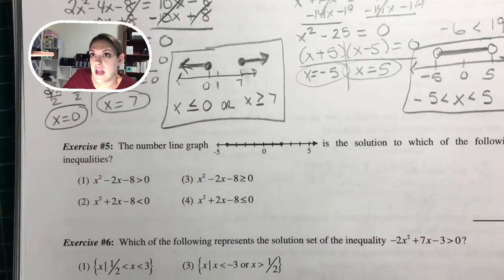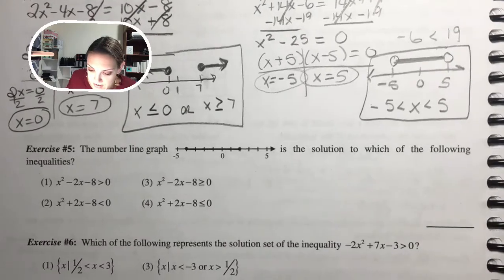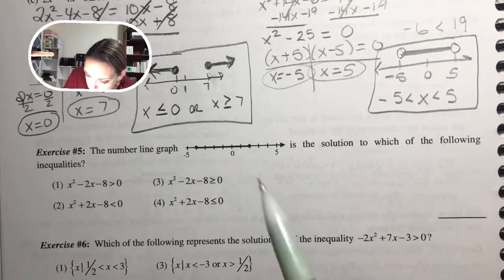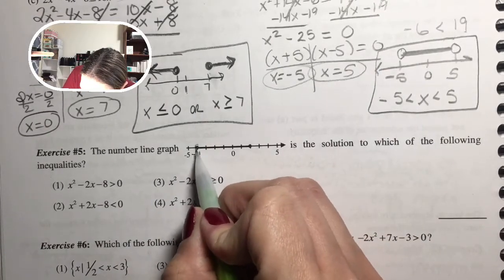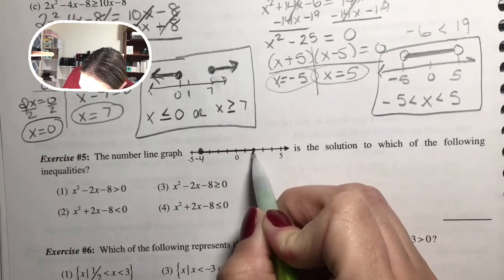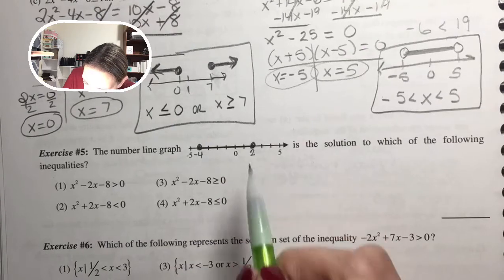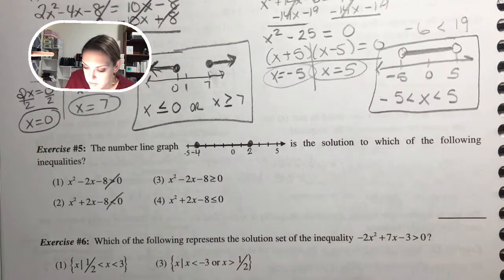All right, let's take a look at number 5 here. Number 5 says, the number line graph is the solution to which of the following inequalities? So I'm just going to write some numbers in here. This is a -4, and this is a +2. And the first thing I notice is that they are closed circles, so 1 and 2 are out.